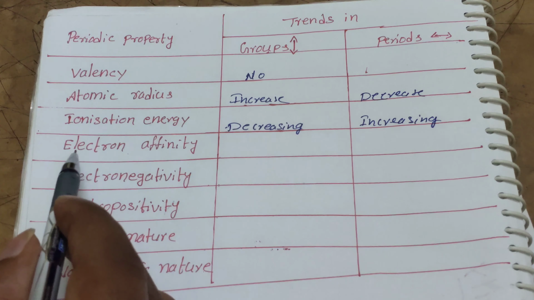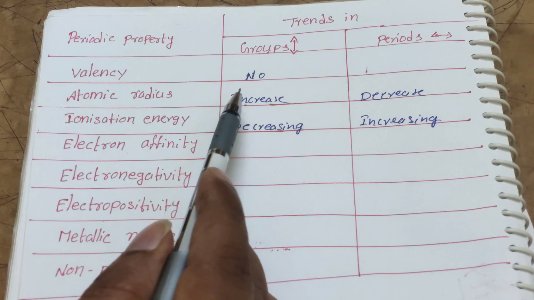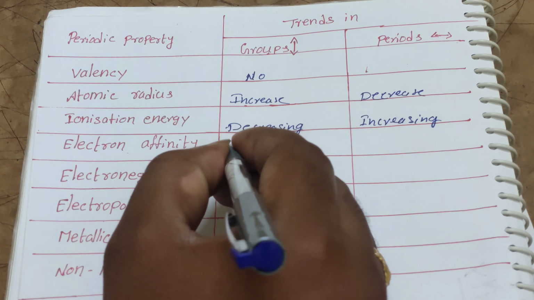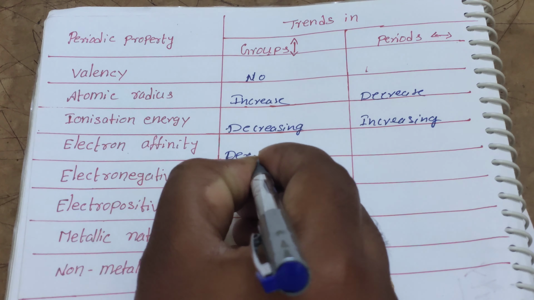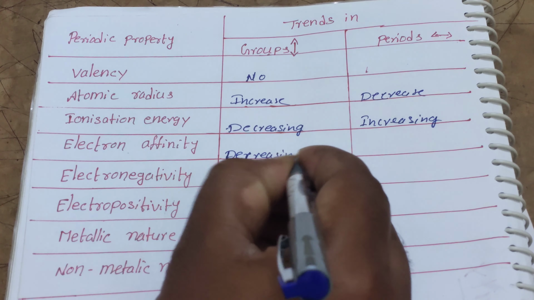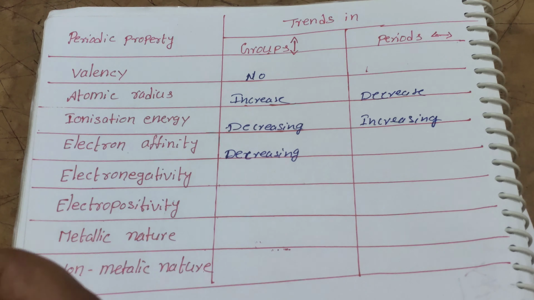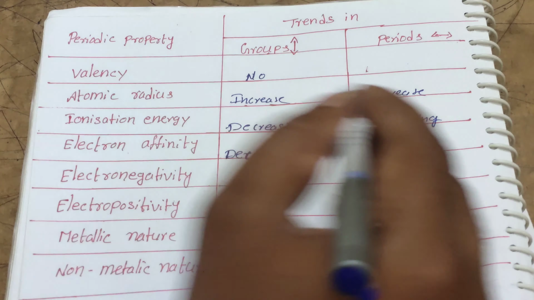And next one, electron affinity. The electron affinity value in the groups from top to bottom gradually decreases. Whereas in the periods from left to right, the electron affinity values gradually increase.